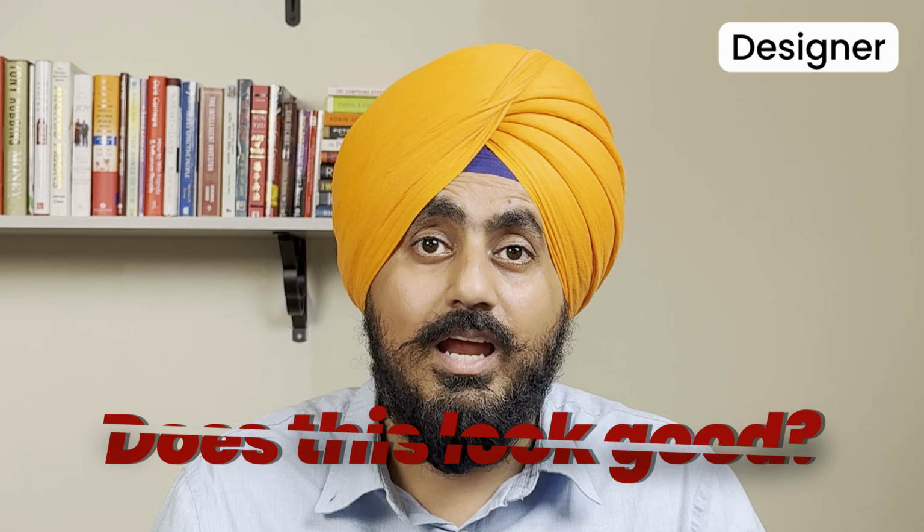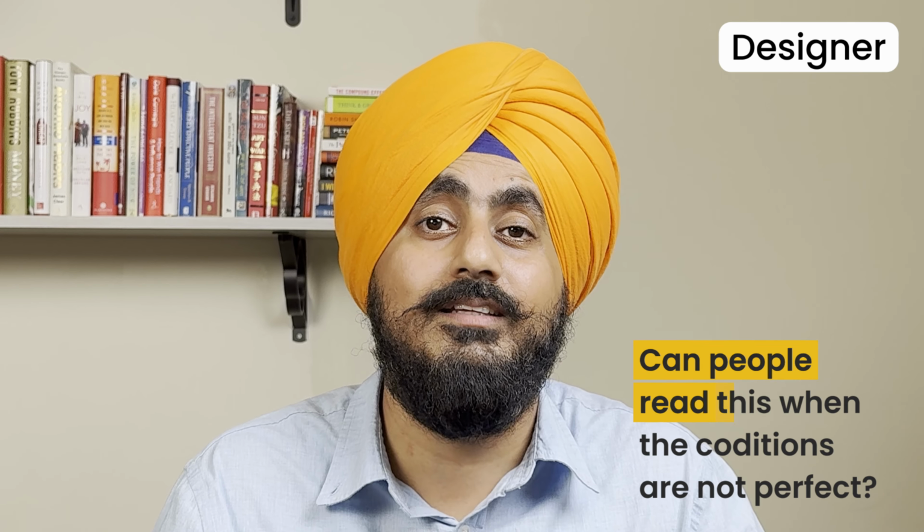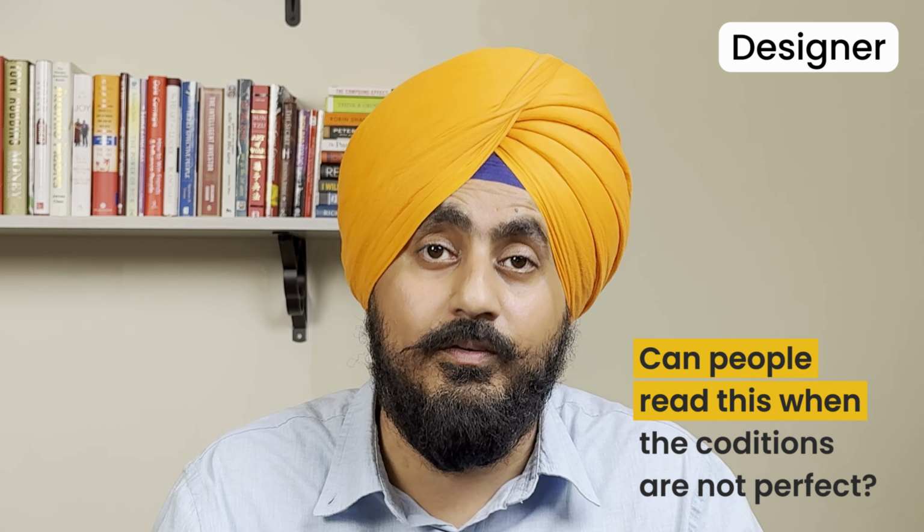So rather than asking, does this look good? Ask, can people read this when conditions are not perfect? Because if your design only works for a perfect screen, in perfect lighting, for someone with perfect vision, it is not modern. It is fragile. Remember, readability is not the enemy of beauty. Readability is part of beauty.